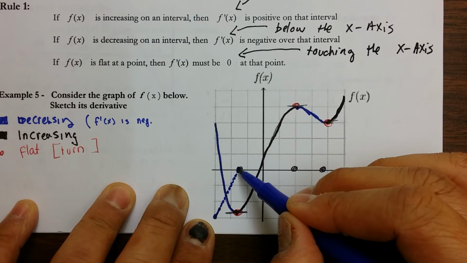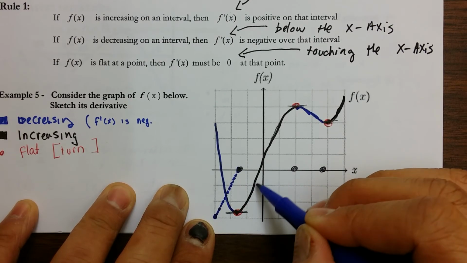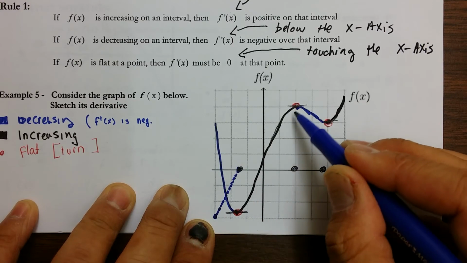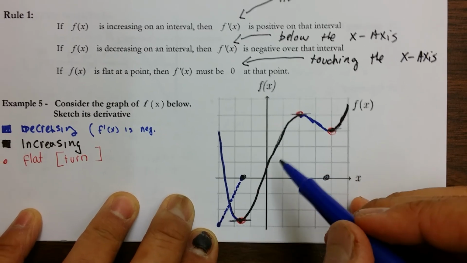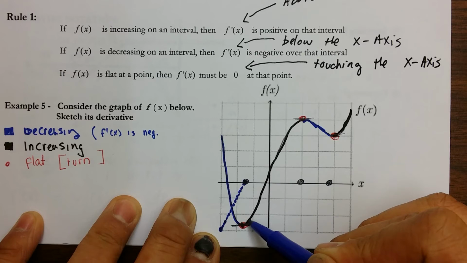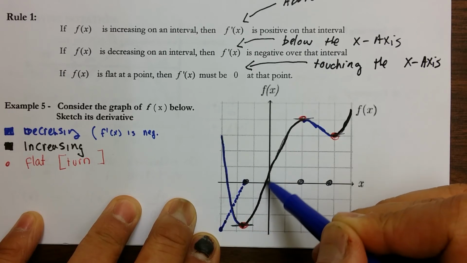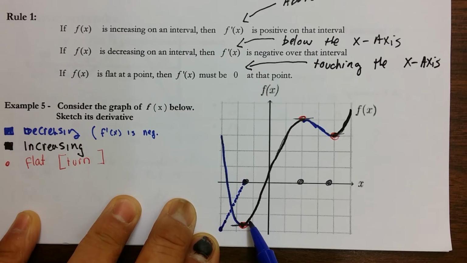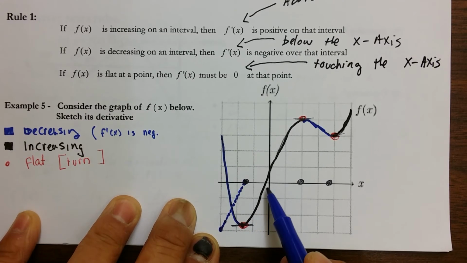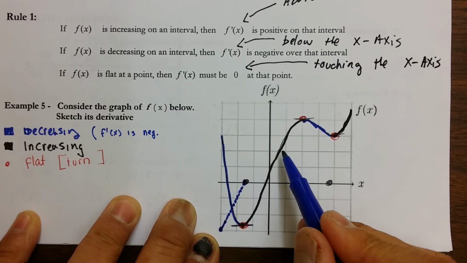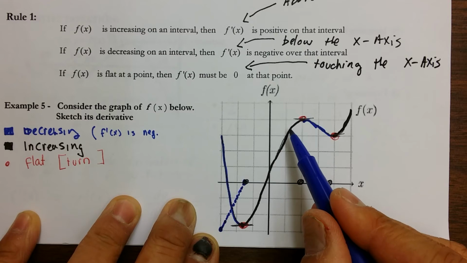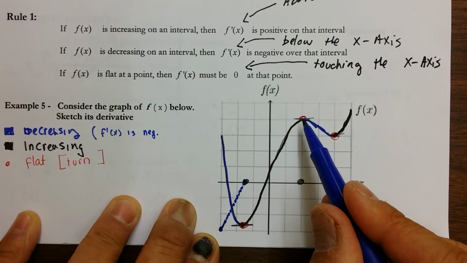Now from here, for this region right here, the graph is actually increasing, and if the graph is increasing, then all the slopes are going to be positive. So the slope starts to get like a half, 1/2, 1, 2, 3, 4, 5. And then it actually gets smaller, like 5, 4, 3, 2, 1, 0.